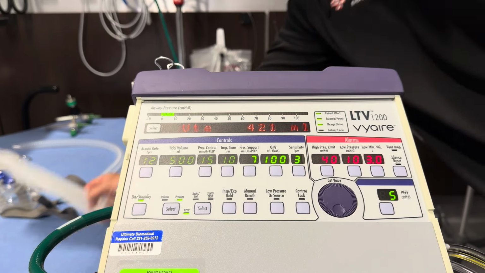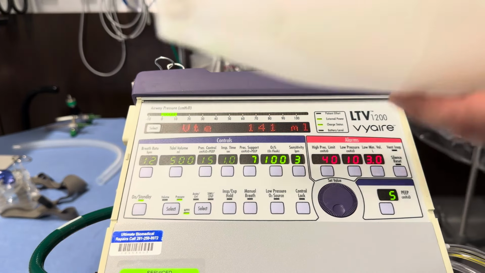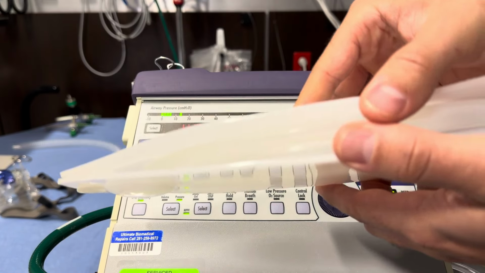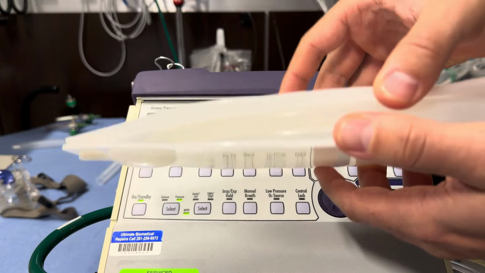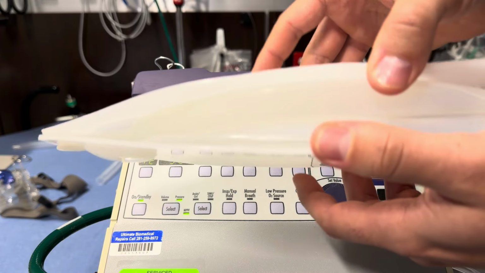Now you can see if the patient takes their own breath, it'll automatically assist them with the BiPAP.